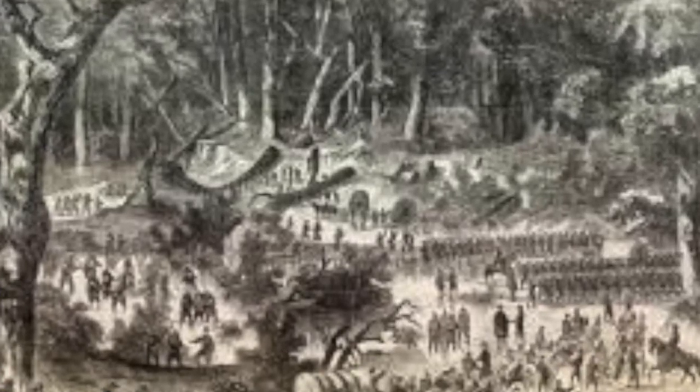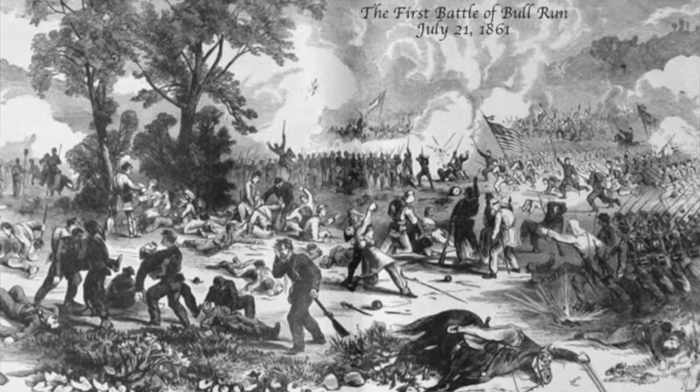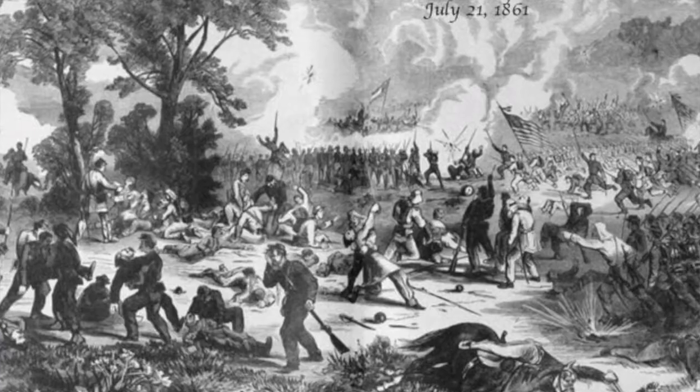Number 6. On July 21, 1861, the Union Army marched into Virginia in an attempt to take the Confederate capital of Richmond. Called the First Battle of Bull Run, it was the first major battle of the Civil War and resulted in a Southern victory thanks to Stonewall Jackson.